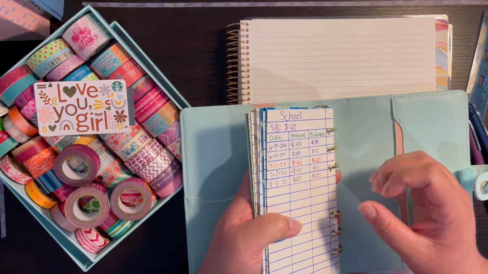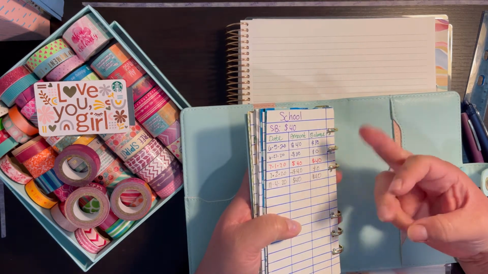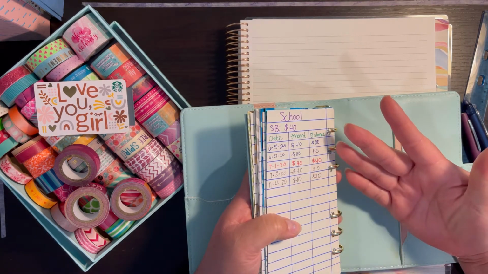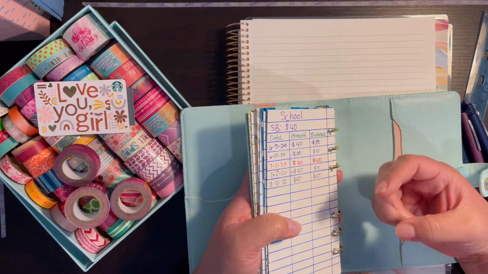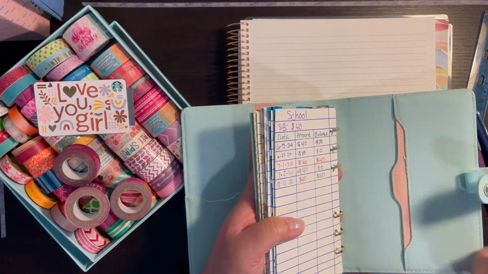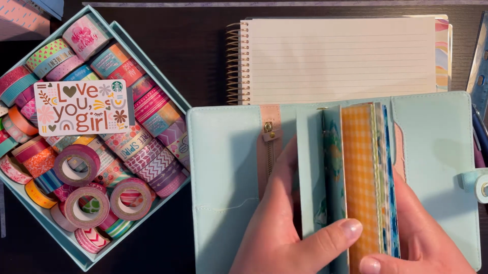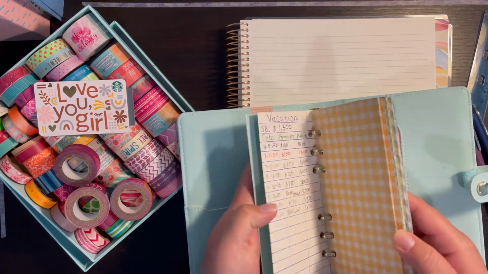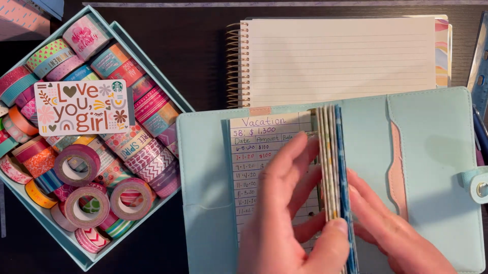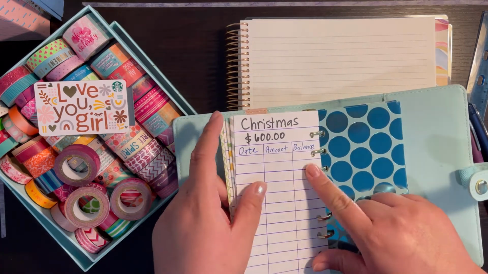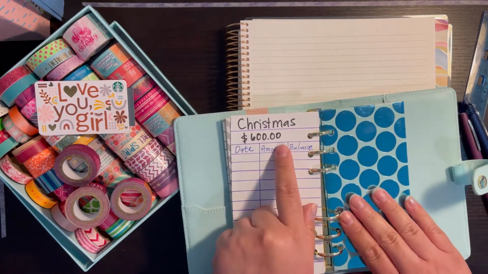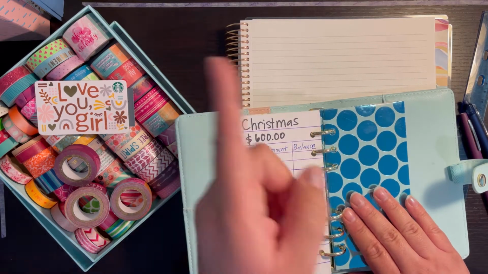So I'm going to be left with vacation, car, Costco, Medi-Cal, my son, school, and Christmas. So that's going to be 7, right? 3, yeah, 7. So I'm going to be using my same envelopes because they're still good. The only one that I did add was Christmas, which I want to have 600 for next Christmas.